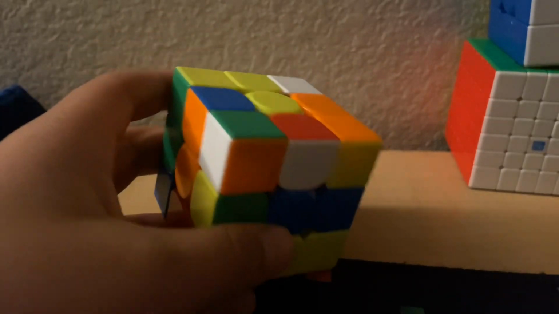Sometimes you could have 2 or 3 cross pieces on the daisy. I have no cross pieces on the daisy. I want to make sure we get it on the yellow side. Quick note: if you know your color scheme, then you'll be fine.